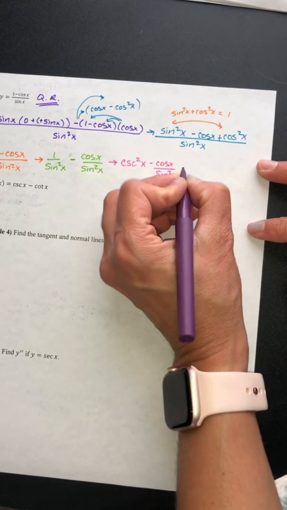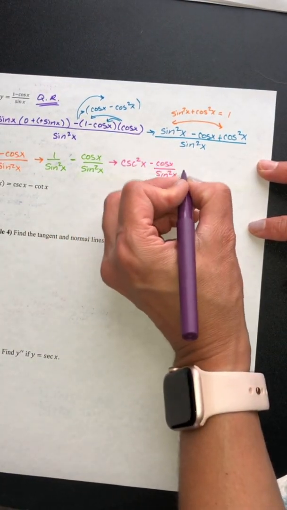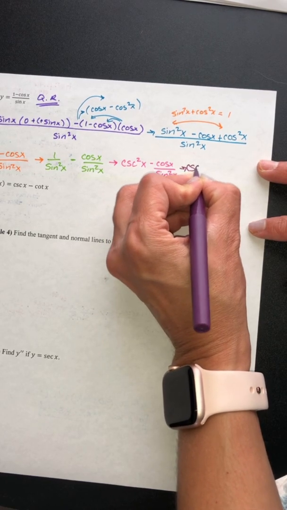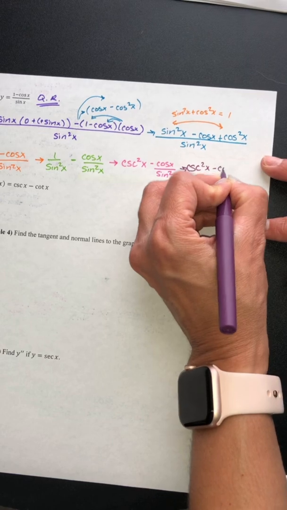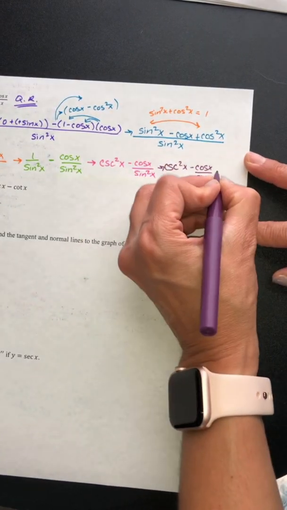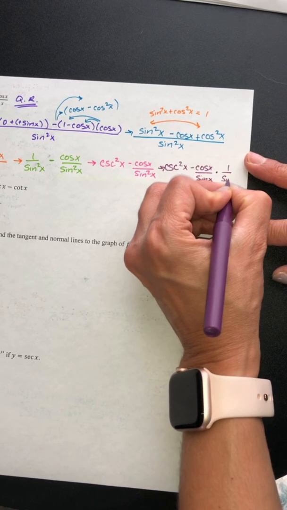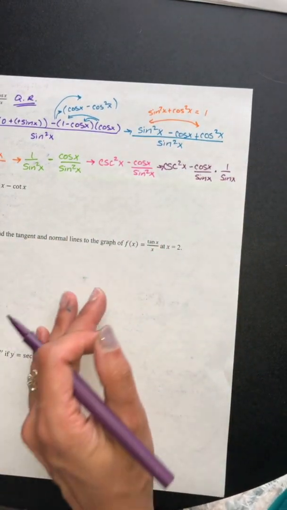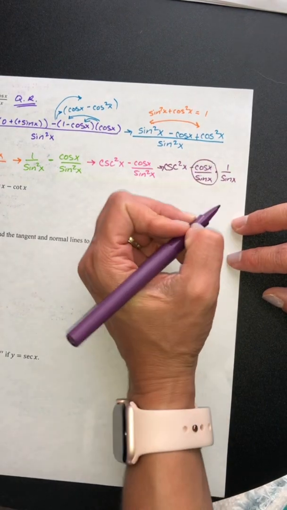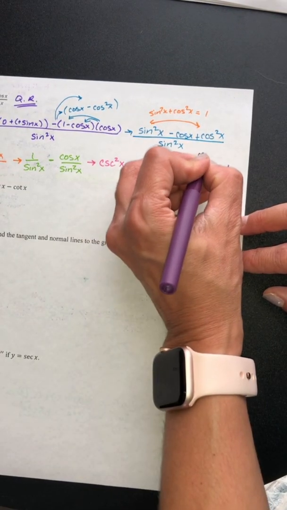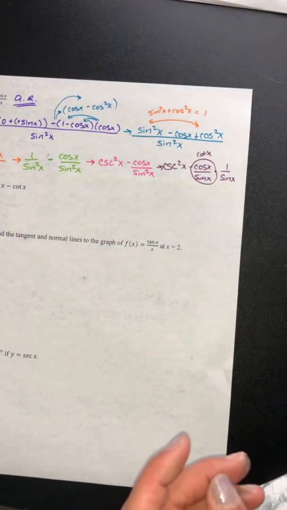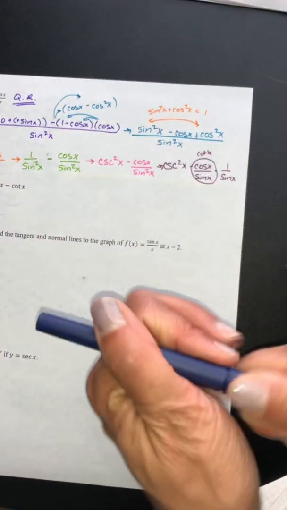So let's see, I'm going to have cosecant squared of x minus cosine of x over sine of x times 1 over sine of x. Splitting apart the squared sine. And we know that cosine over sine is cotangent of x. So that's going to cut things down a little bit.